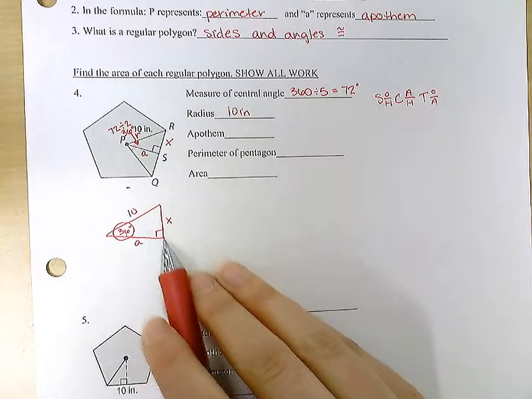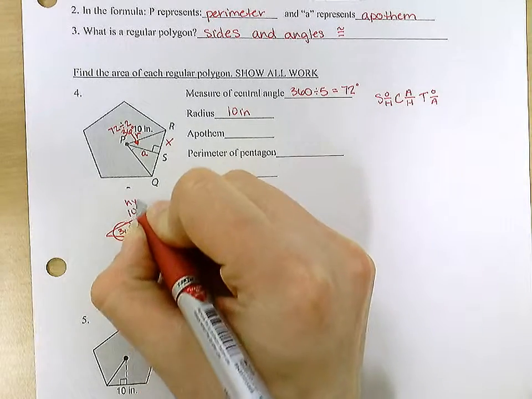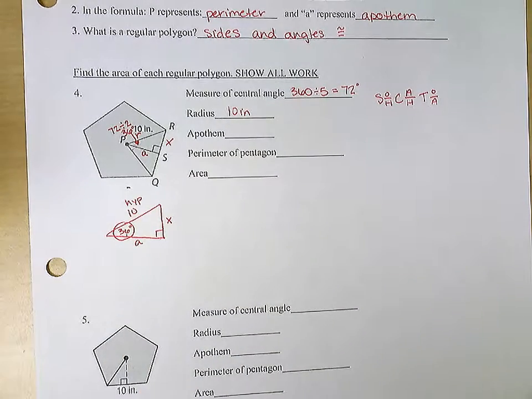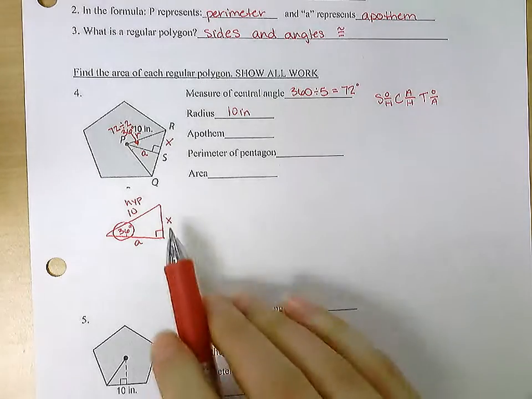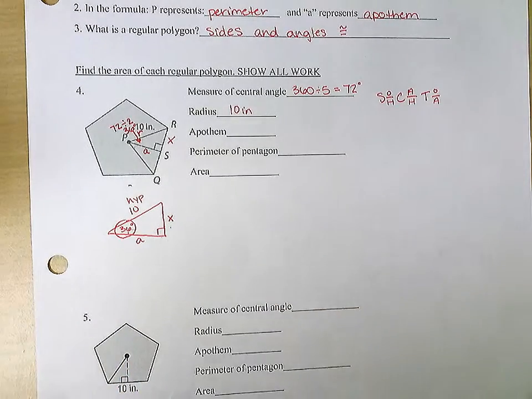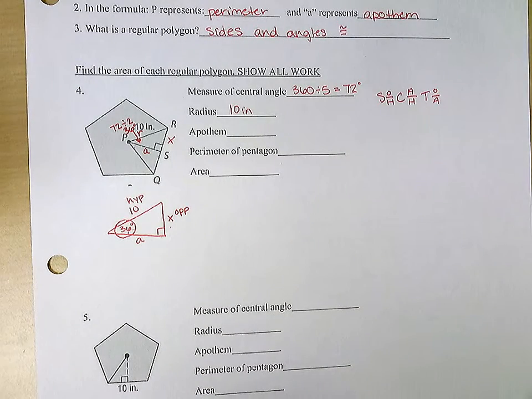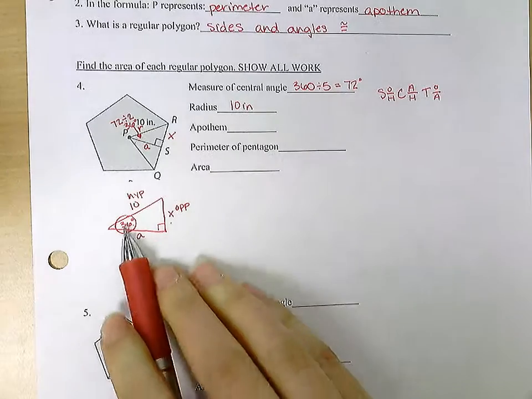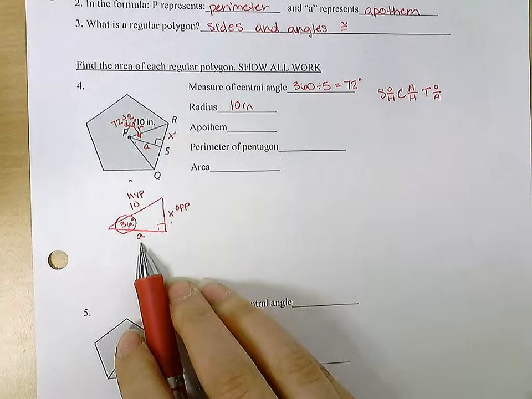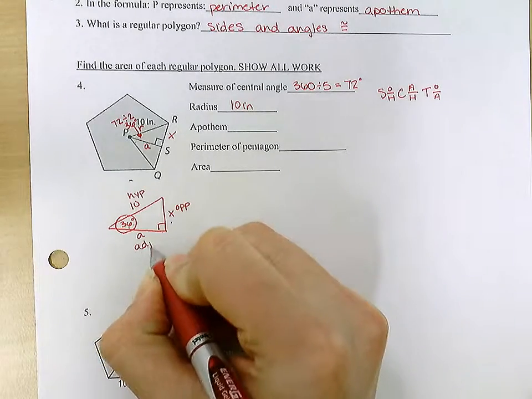That across from that 90-degree angle, that's always your hypotenuse. So that side of 10 is the hypotenuse. This side of x is across from that angle, so that is your opposite side. And then the side next to that angle is the adjacent side.